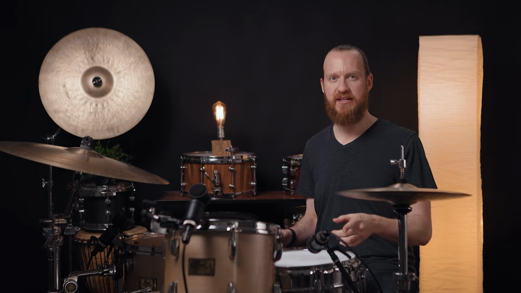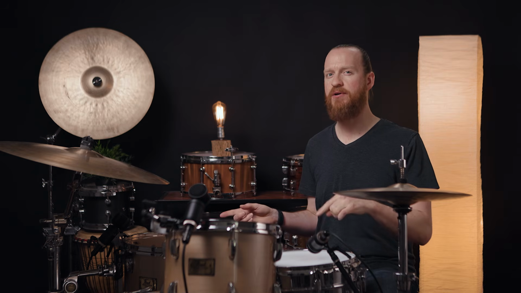So what's the interval between the batter heads and the reso heads? Well, surely they've got to be a unison, right? Because they're tuned to the same tension. But they're not. In fact, the reso heads are tuned higher, even though they're at the same tension. Why would that be? The answer is that we're using thinner resos than we are batters. The batter heads are G12s, 12 mil heads, and the resos are G1s, 10 mil heads.